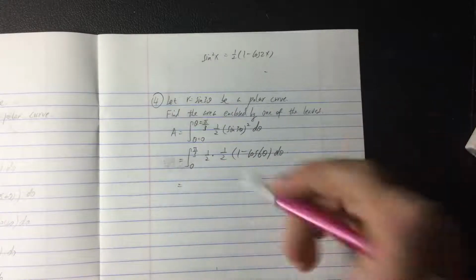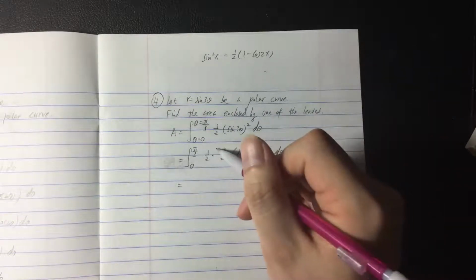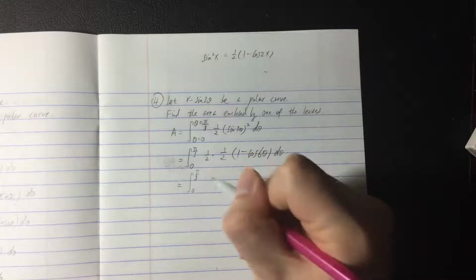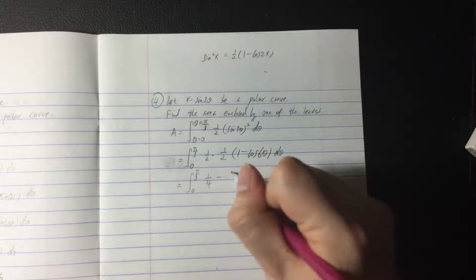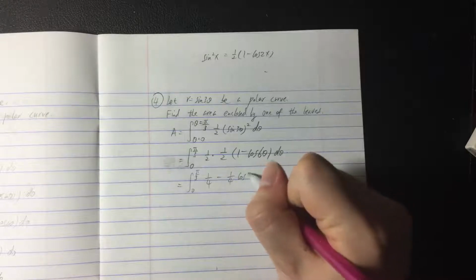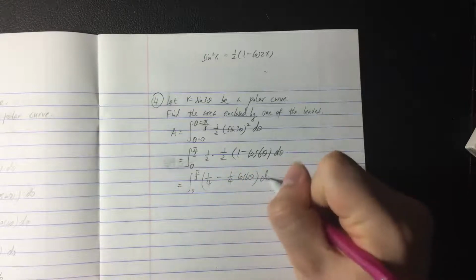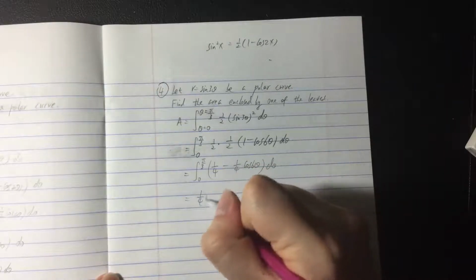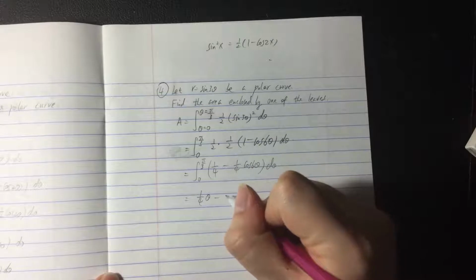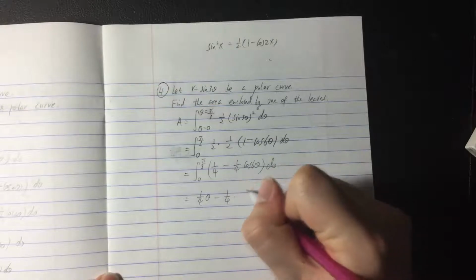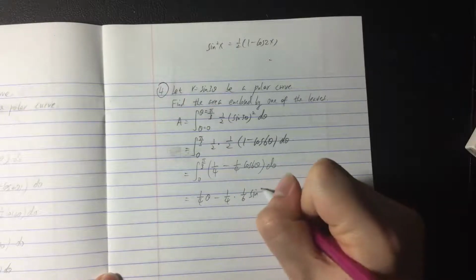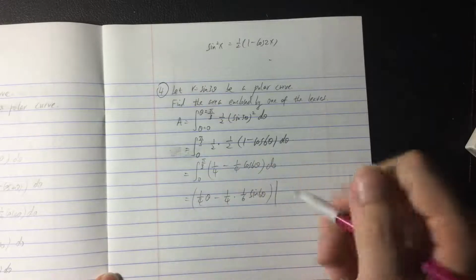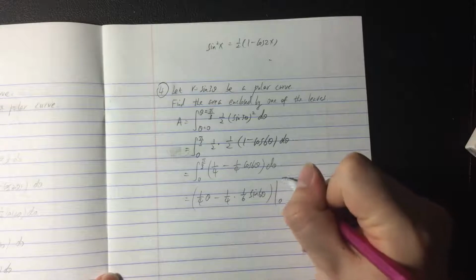Then half times half is a quarter. Distribute the quarter, and we get a quarter minus a quarter times cosine 6 theta d theta. Then take the antiderivative. We get 1 over 4 theta minus 1 over 4 times 1 over 6 sine 6 theta. Evaluate for theta from 0 to pi over 3.